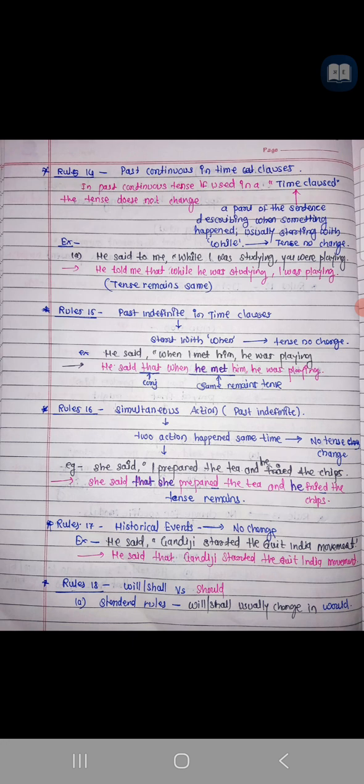While I was studying, you were preparing. That means they are showing two actions simultaneously. A time clause means whenever one person is doing one thing, the second person is doing another thing.